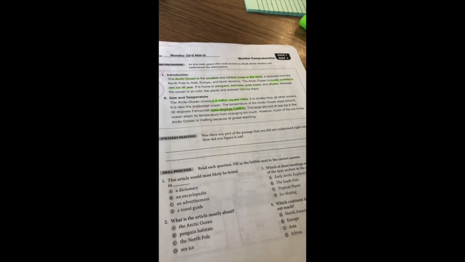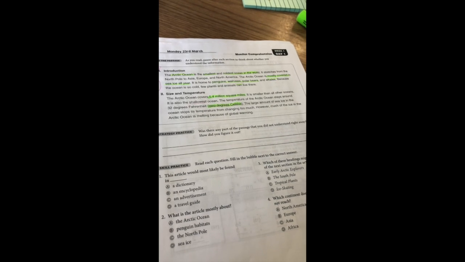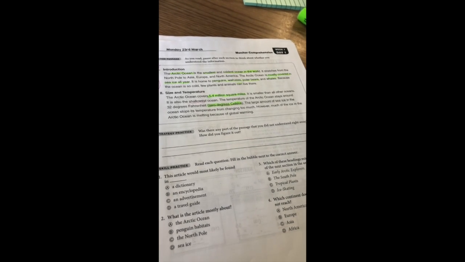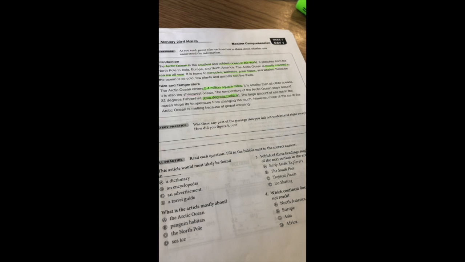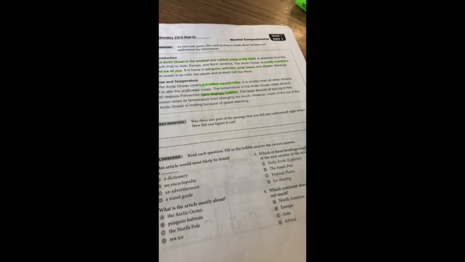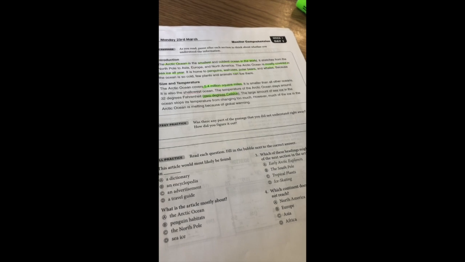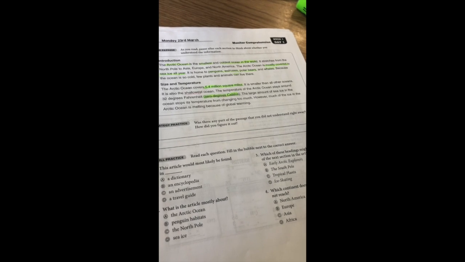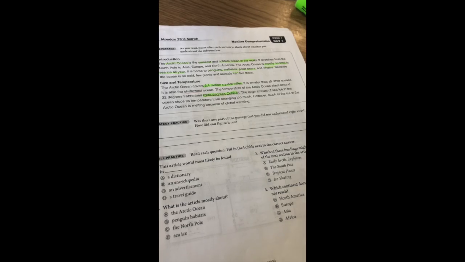Much of the ice in the Arctic Ocean is melting because of global warming. So a lot of the ice is melting because of global warming, and that means that, what do you think might happen in the future? If you think about it, maybe the Arctic Ocean will be more like the Atlantic Ocean, where it'll get warmer and colder with the seasons. Who knows?